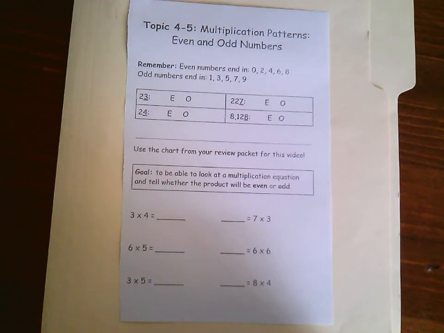So there is a worksheet in the note folder that you should have done already. If you haven't done it, just pause the video, give that a shot, and then meet me back here. If you have done the worksheet, we can start looking at this right now.